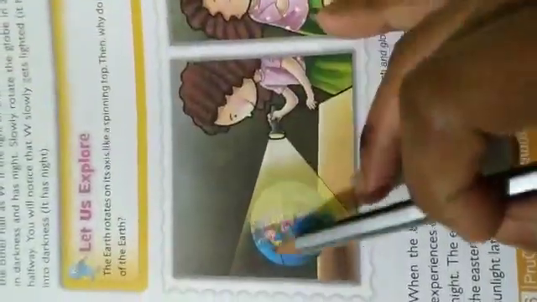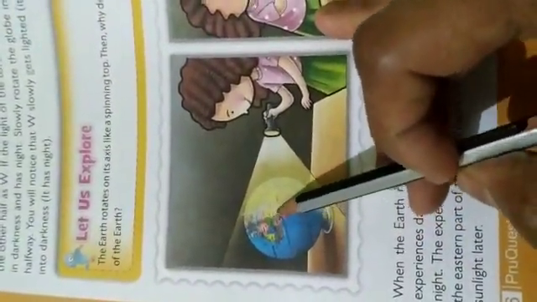Let us understand how rotation causes day and night with the help of a torch and globe. Suppose the torch is the sun and the globe is the earth. When we flash the torch on a globe from one side in a dark room, only half of the globe gets lighted. The other half of the globe is in darkness.